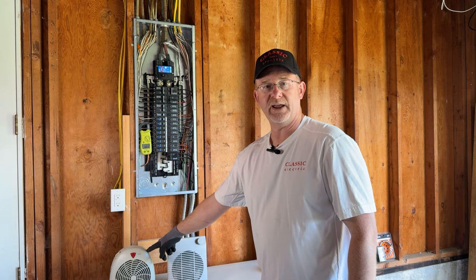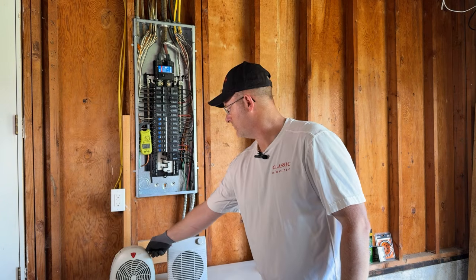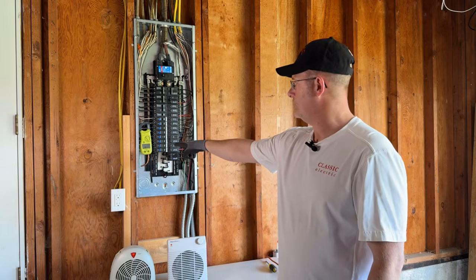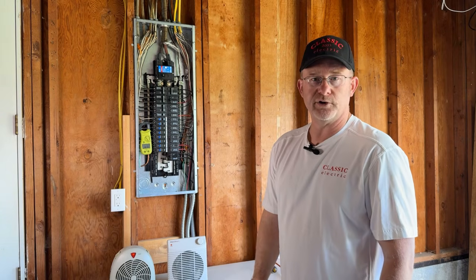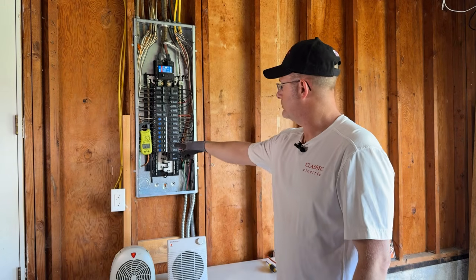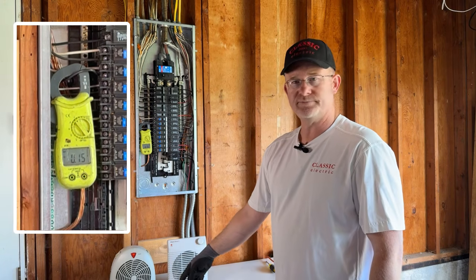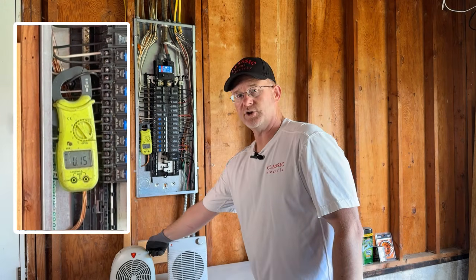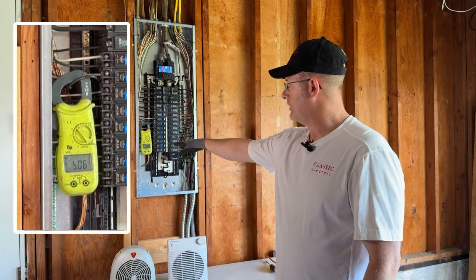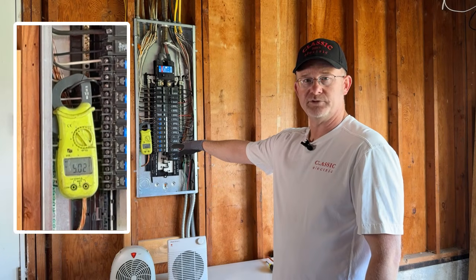This heater has a fan, it has a low, it has a medium, and a high. So the first thing I'm going to do for fun is we're going to turn it on to the fan. And it's going to pull 0.16 just with the fan running. No heat, just fan. Now we're going to go on ahead and turn it to low. By turning it to low, it's automatically shot up to 5 amps.